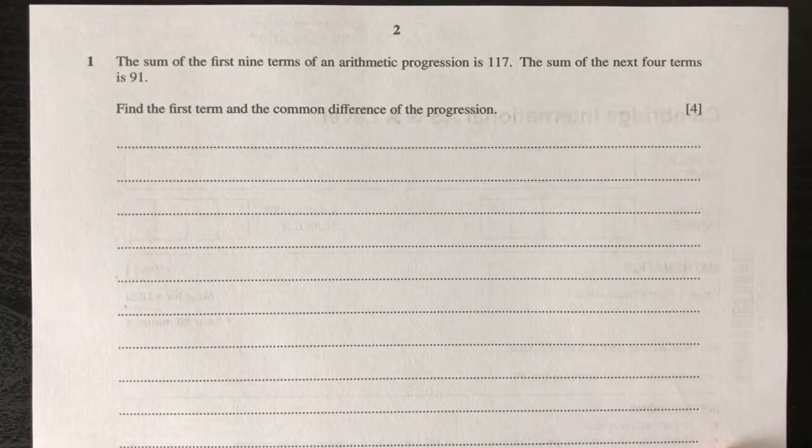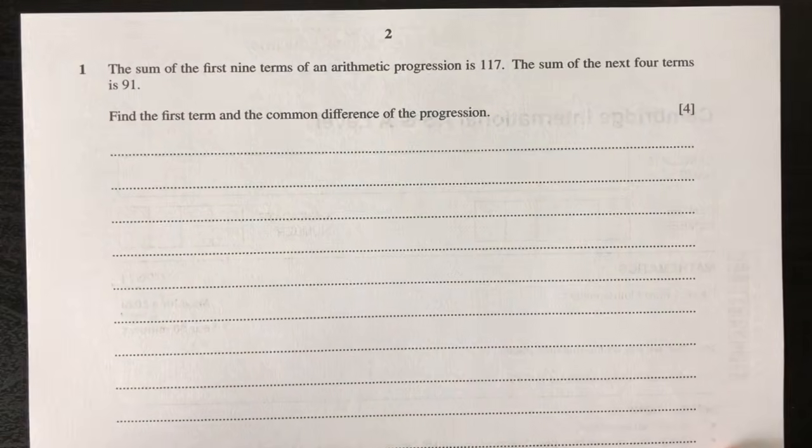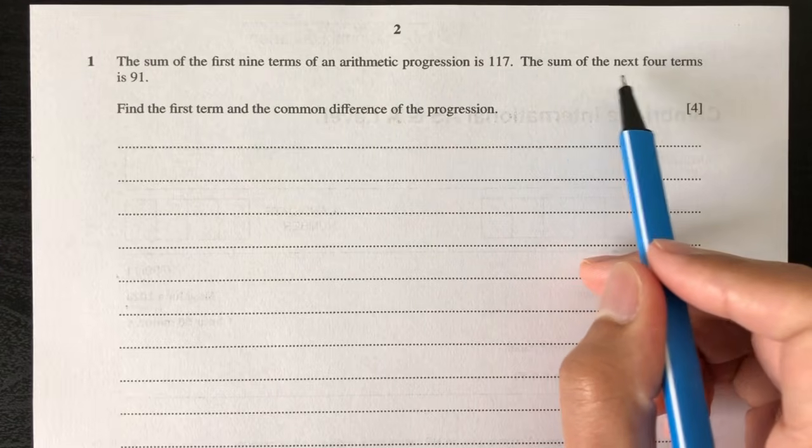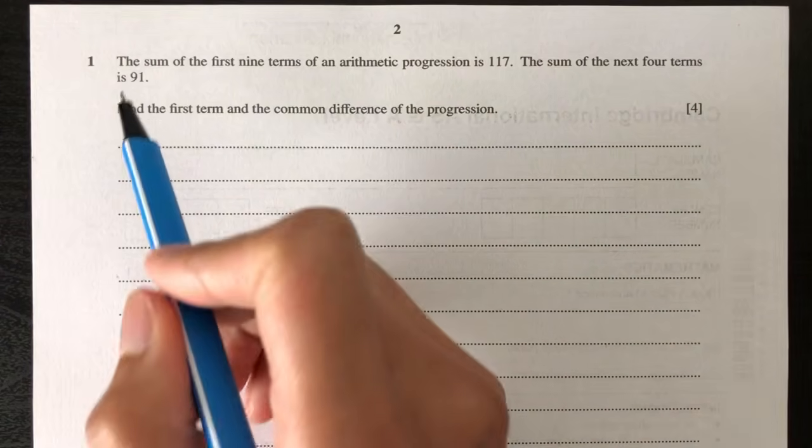It says the sum of the first 9 terms of an arithmetic progression is 117. The sum of the next 4 terms is 91.